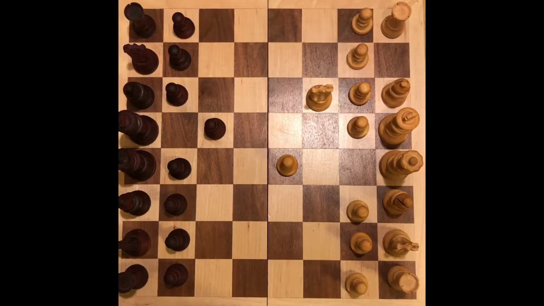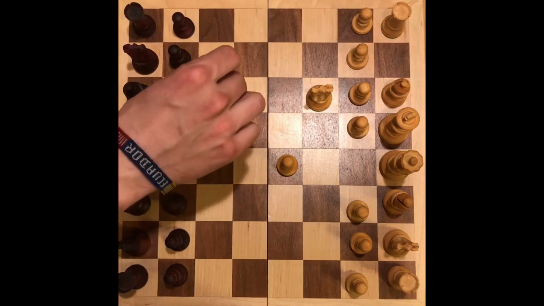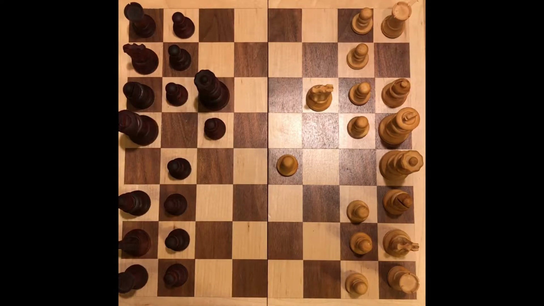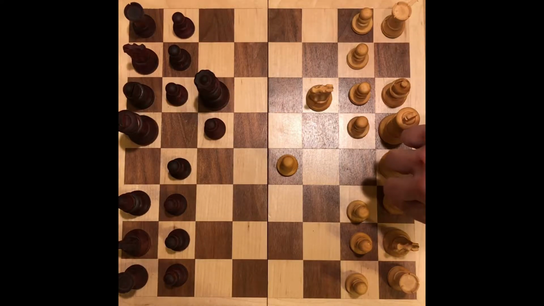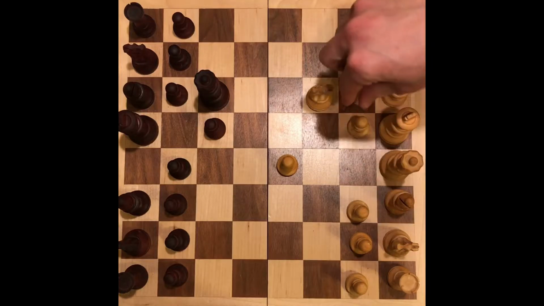So Logan has activated his knight. He can hop over these pieces. That's completely legal for the knight. So I'm going to bring my queen out right here, which is pretty dangerous, but we'll see what happens.